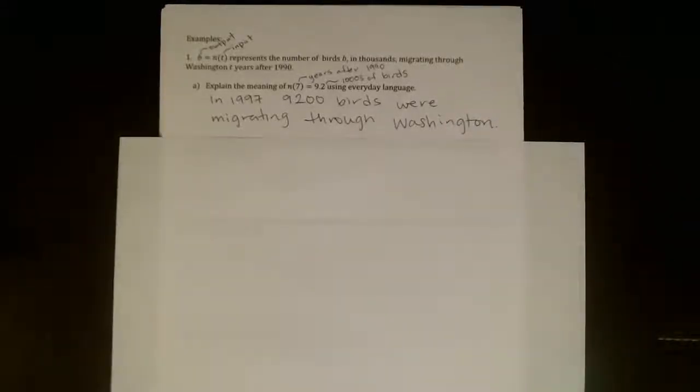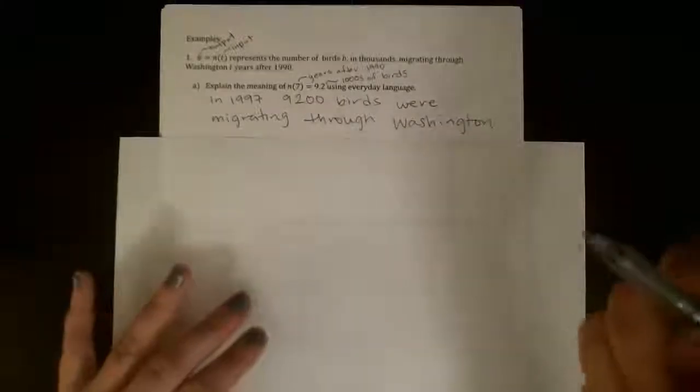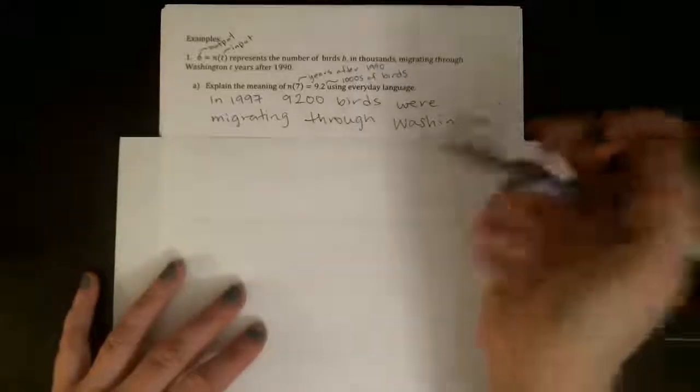I do not need you to word this exactly as I word it. This is definitely open for you to give whatever wording you see fit within reason. Again, I am going to look for it to be simplified. So if you do things like 7 years after 1990 or 9.2 thousand, I would say, yes, it's really clear to me what the answer is, but I don't think you quite simplified it. Just so that you get what I'm thinking when I look at that.